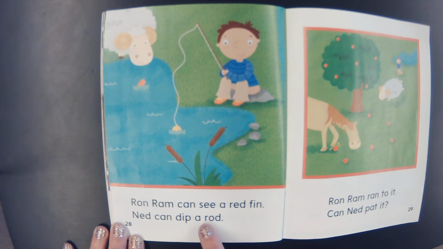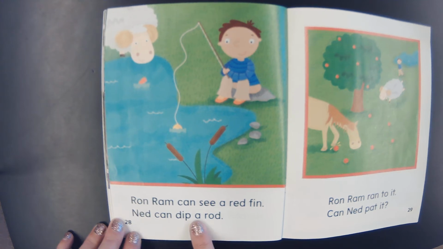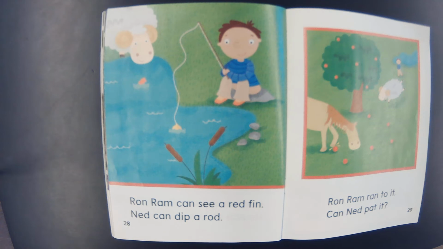Ned can dip a rod. Ron Ram can see a red bin. Ned can dip a rod.